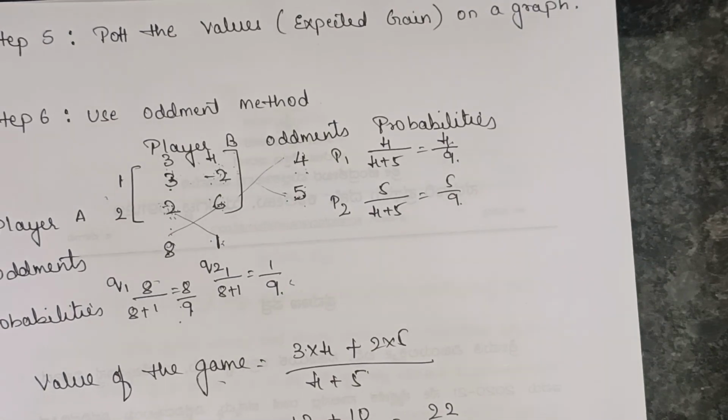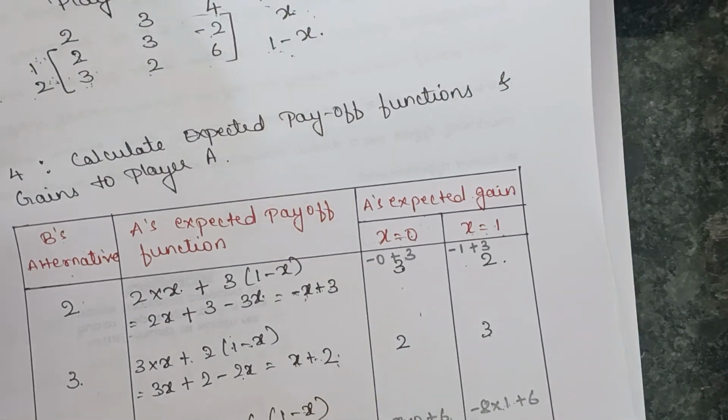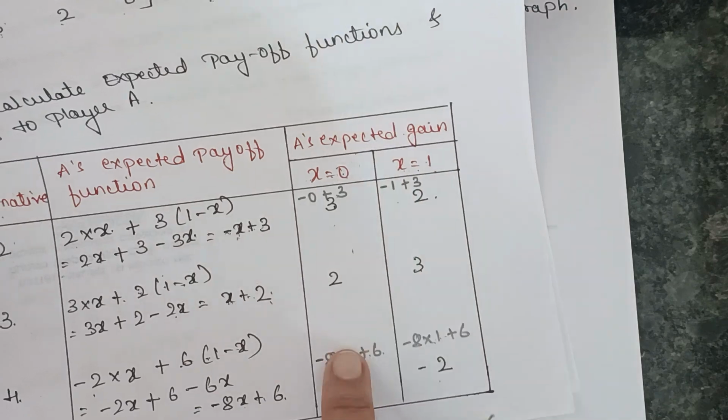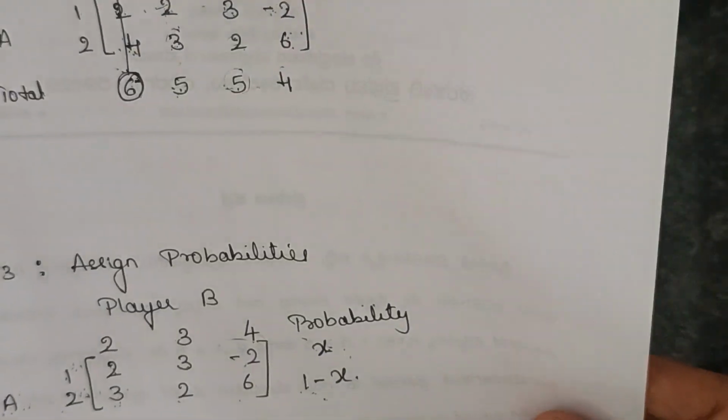So first what did we do? We tried to find out the saddle point. Next we tried to use the dominance method if it is applicable. If it is not applicable, then directly we will be going to the computation of the payoff matrix function. Then once these values are arrived at, we are plotting them on the graph sheet.